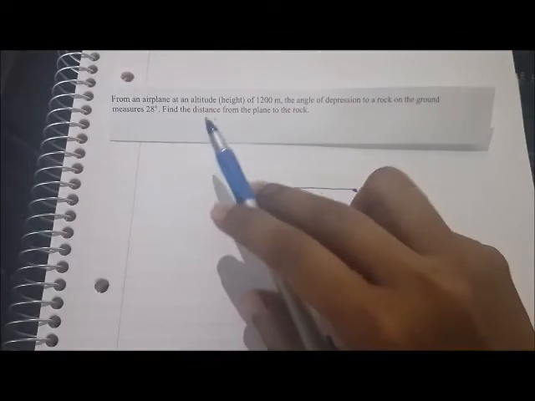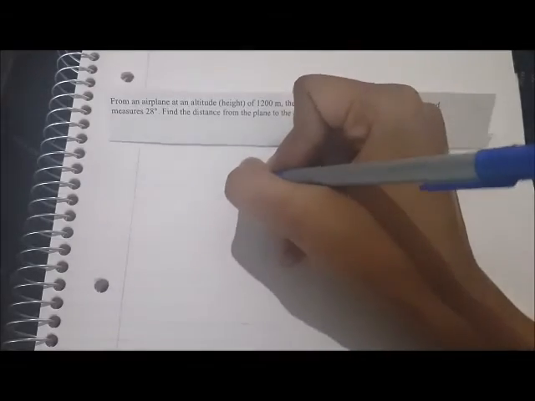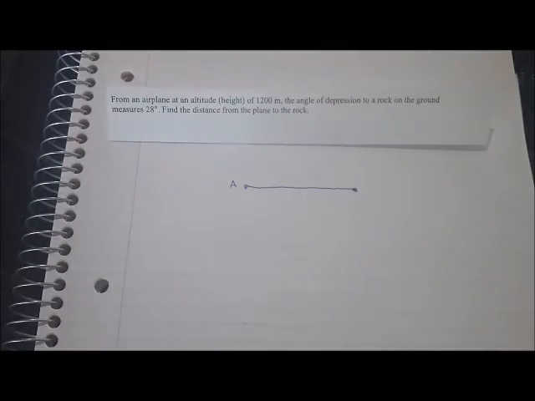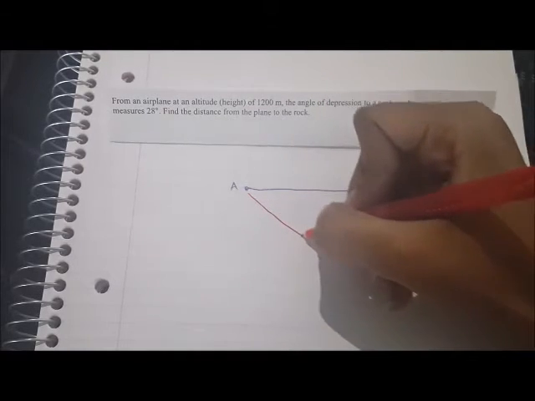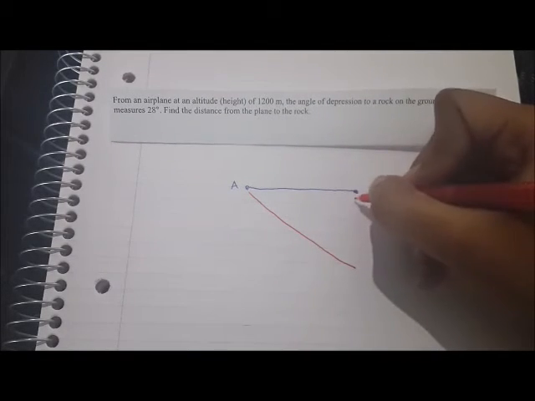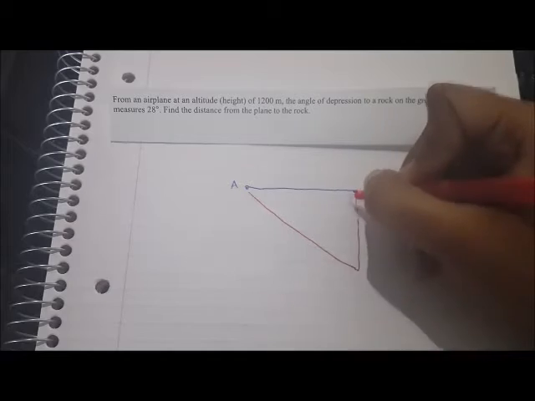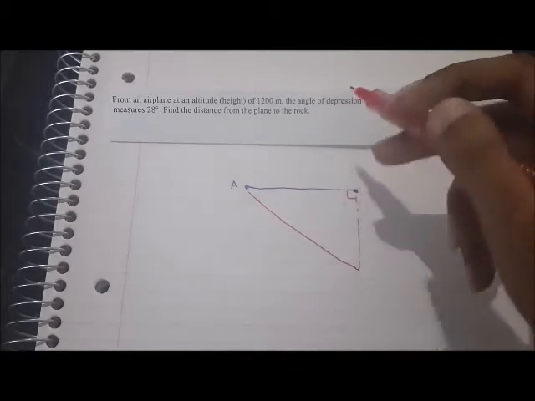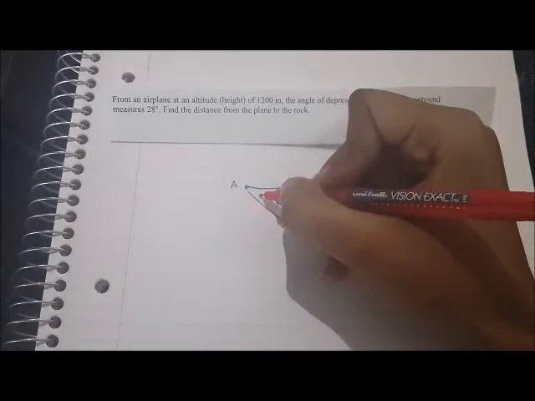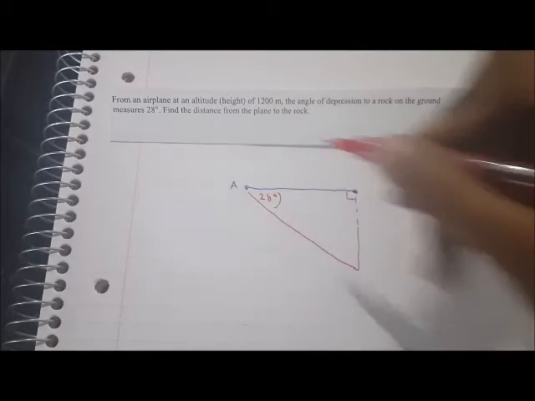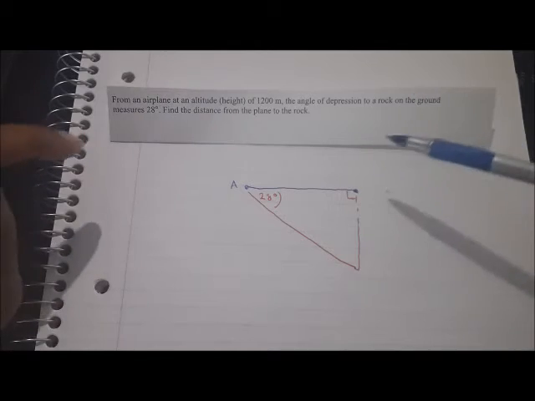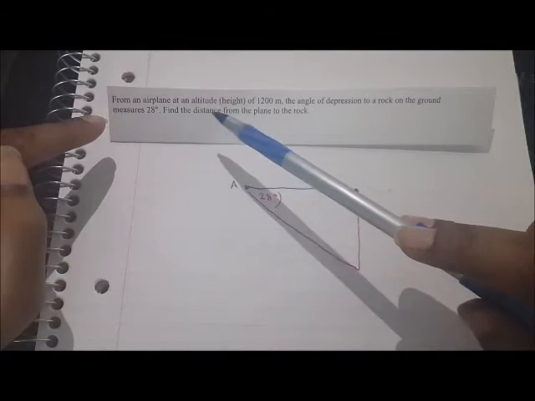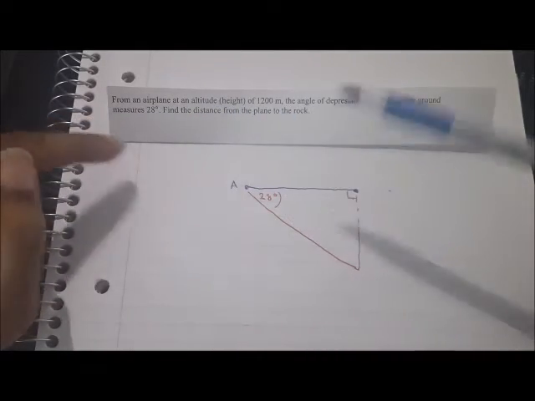Okay, so again, let's start off with our horizontal line. Okay, from an airplane, the angle of depression. So our airplane is here, and because this is an angle of depression, we're not going up anymore, we're going down. So if we draw this down, again, we are going to end up with a right triangle. Because this is an angle of depression, that means this right here is 28 degrees.